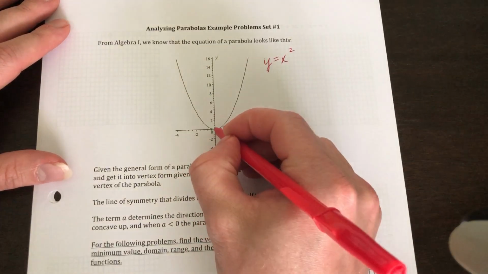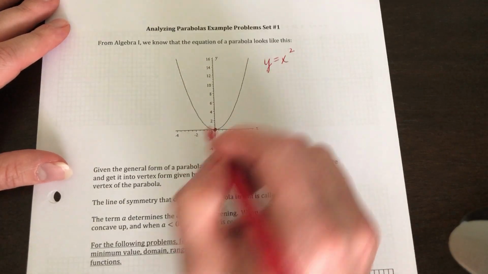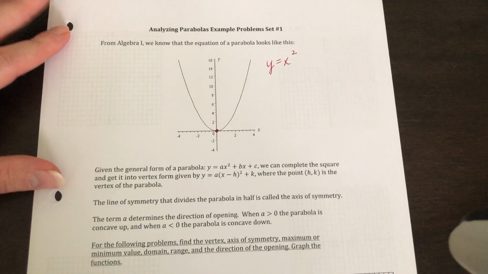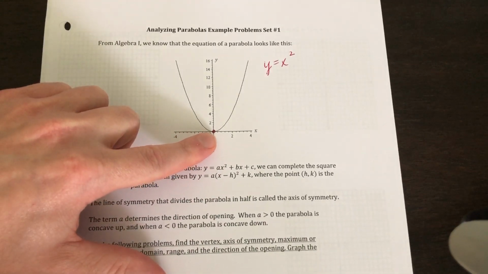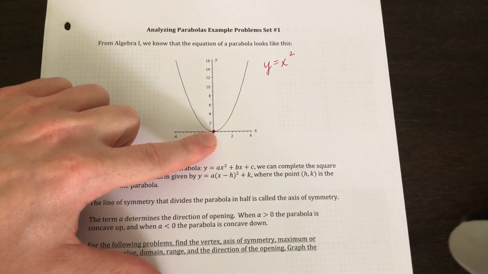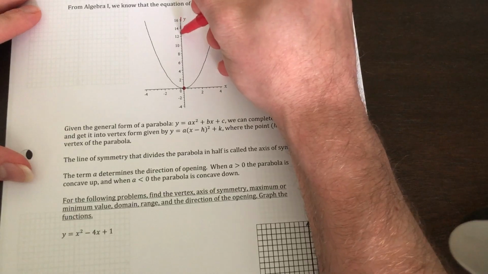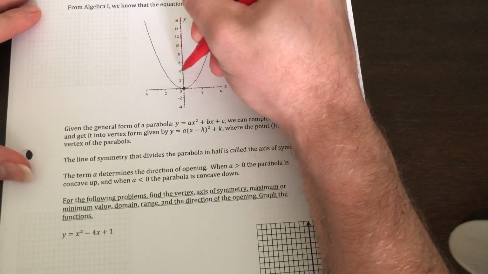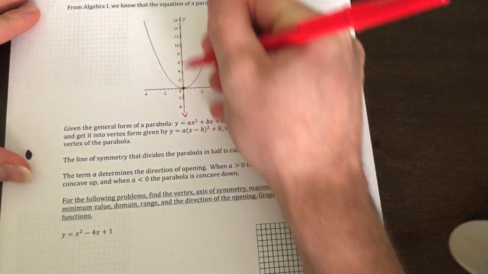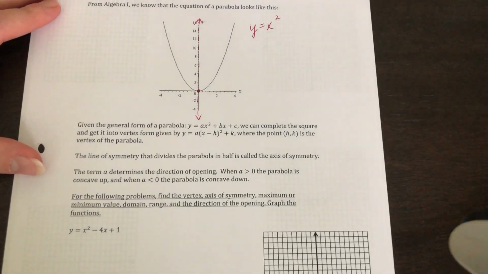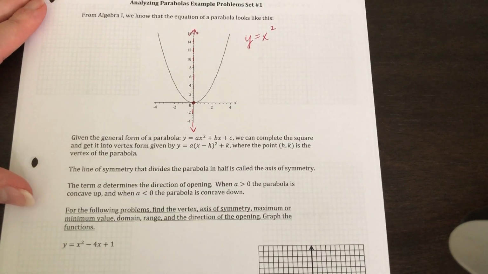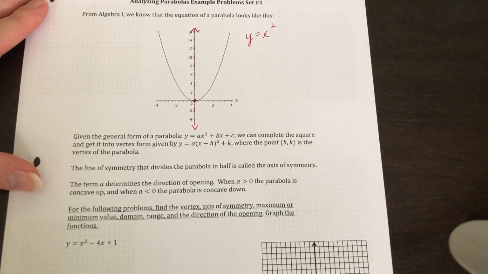As you can see, it has a vertex at 0, 0. And this would be what we call a minimum. Okay, so we're going to talk about maximums and minimums in this section, and finding the vertex and axis of symmetry. Now you have something called the axis of symmetry. The axis of symmetry is exactly what it sounds like. It's going to divide the parabola into half, okay? It always goes through the x-coordinate of your vertex.